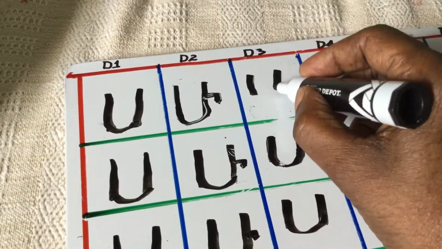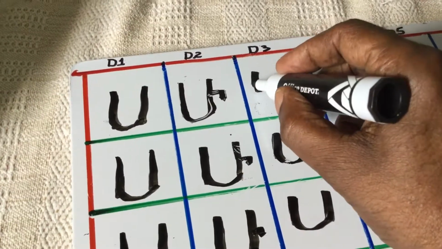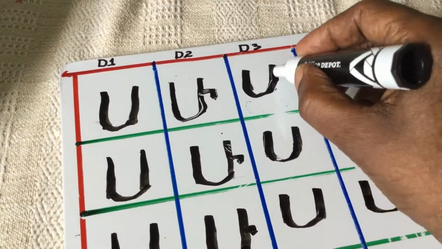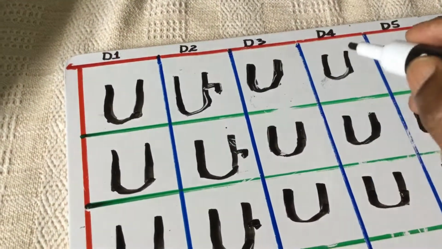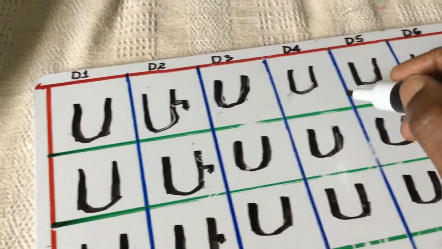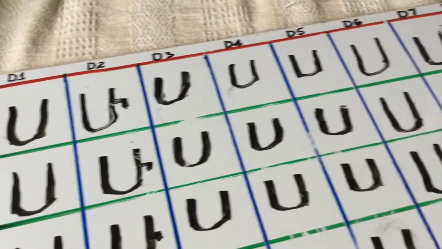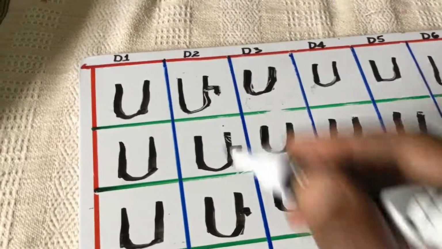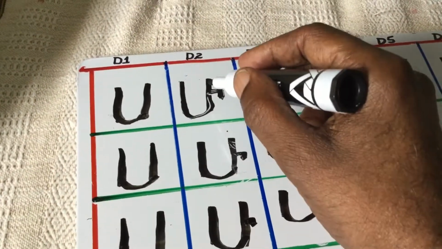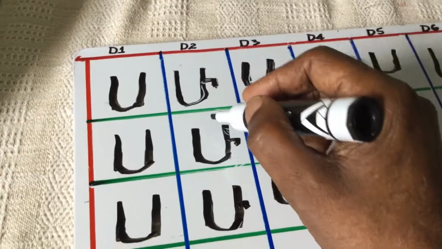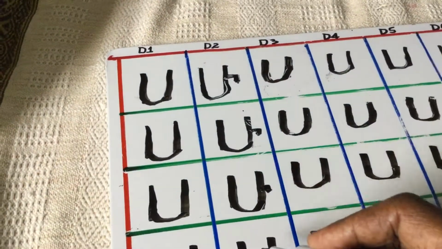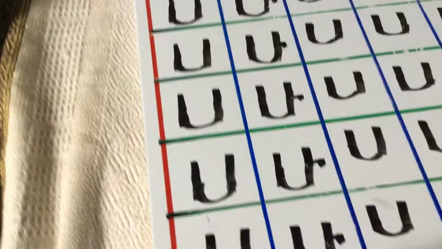This and this, sorry. Like that. This one is already arranged in this way. Now I have already written D2. This is hu, up to the end.